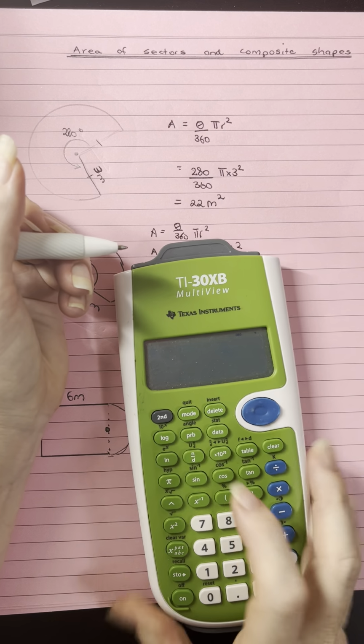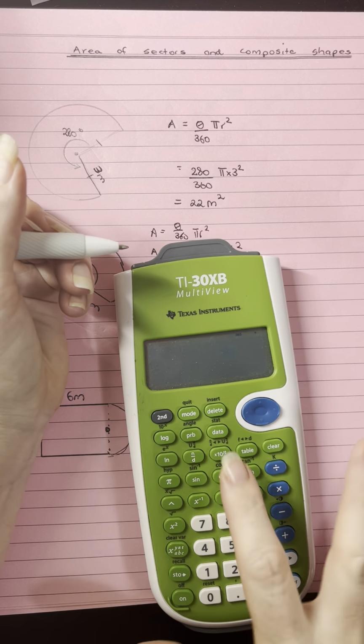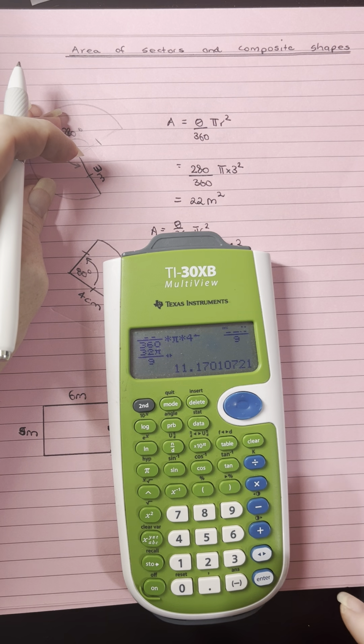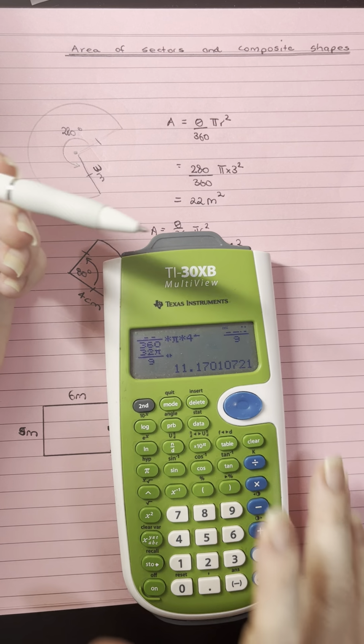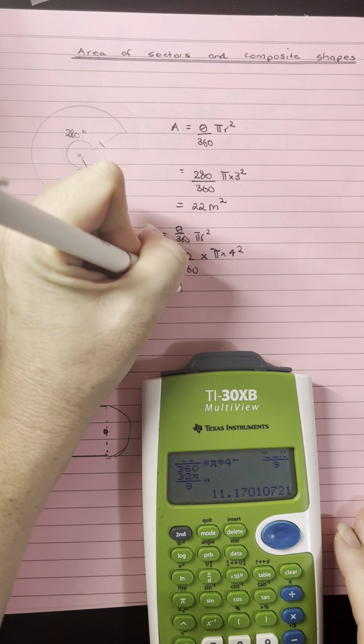So I'm going to grab my calculator, I'm going to put that in, 80 over 360, and then times pi times 4 squared. And we get 32 pi over 9, so I'll press my arrow, I get 11.170, so I'll write that as 11.17, and it is centimeters squared.